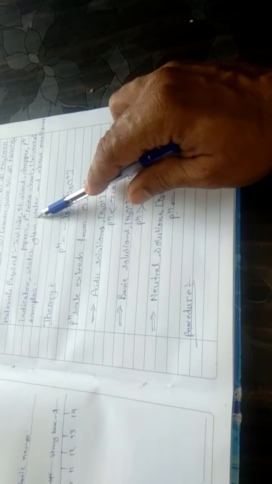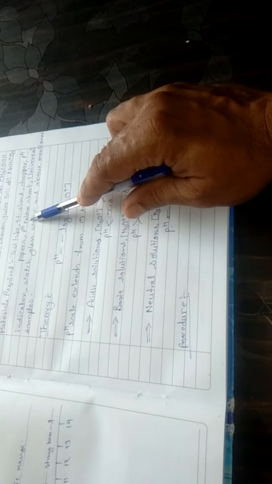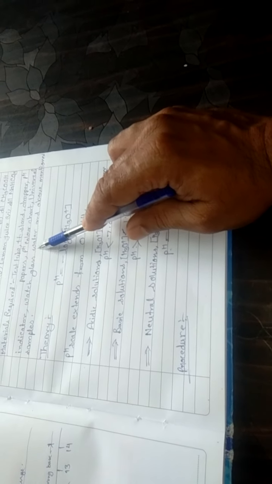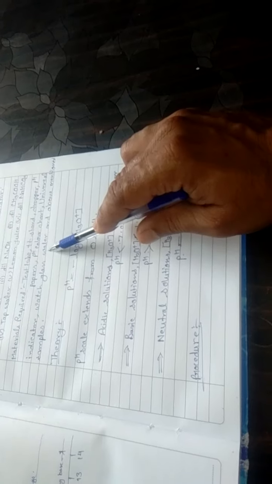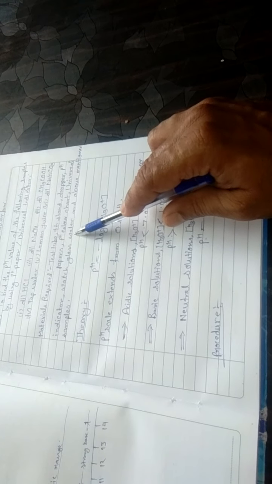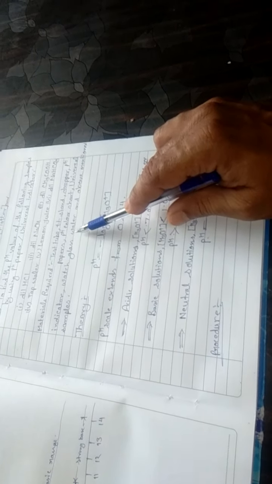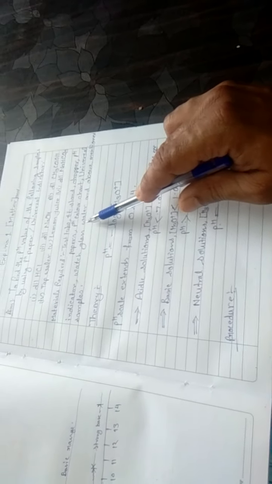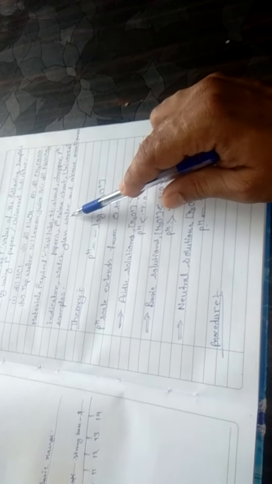Similarly, we will take pH paper and the pH color chart. We will match the color of the pH paper after exposure to these samples one by one, to the color chart. It will show different color indications.